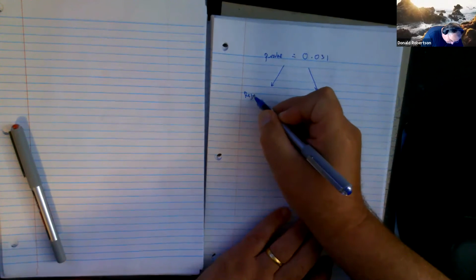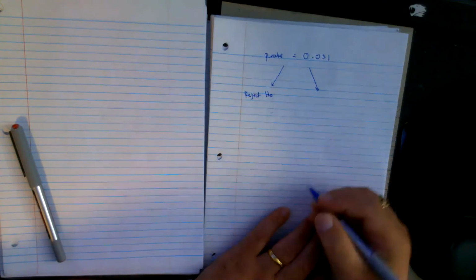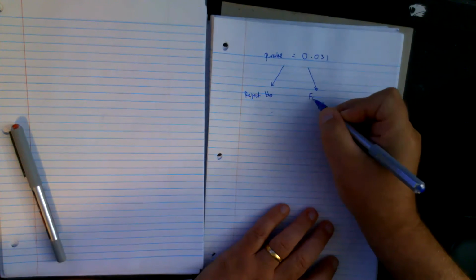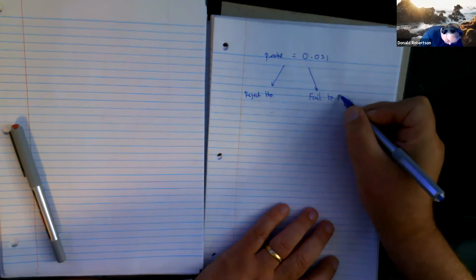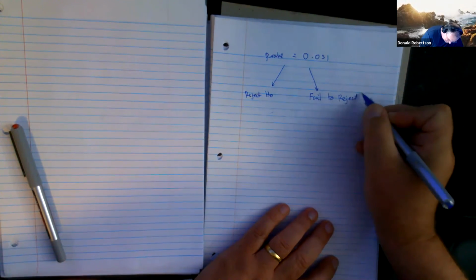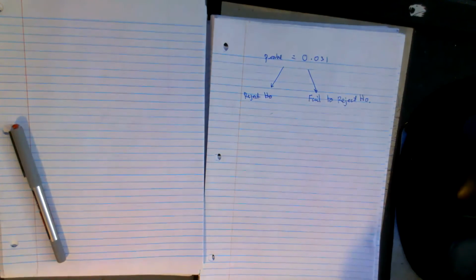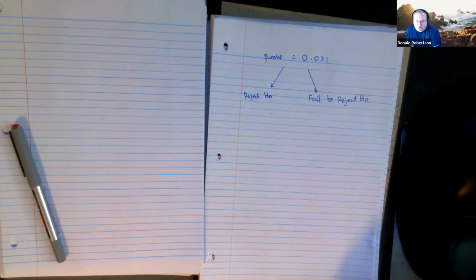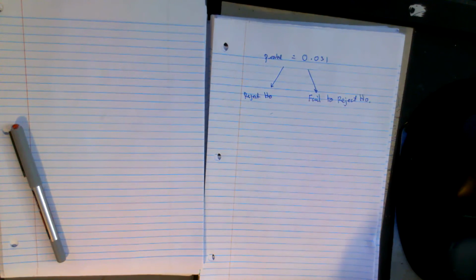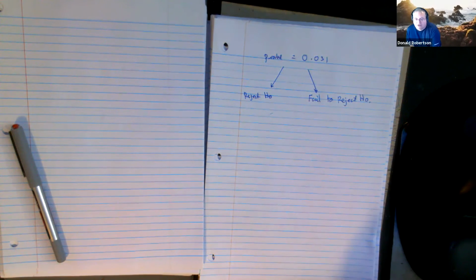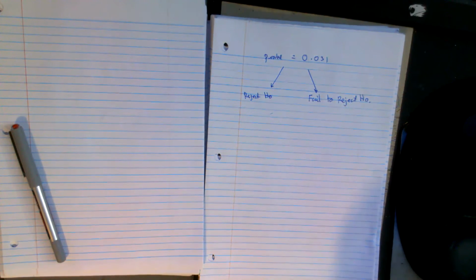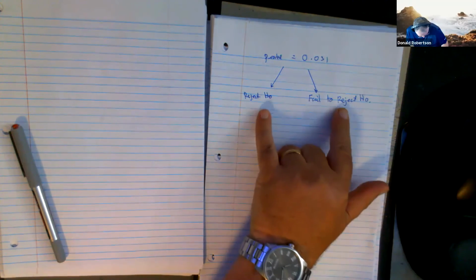There are two choices. You're either going to be able to say reject the null hypothesis, that's H naught, or you're going to say fail to reject. These are the only two answers you ever get to a hypothesis test. So you'll never mention anything in terms of rejecting the alternate hypothesis or failing to reject the alternate hypothesis. It's one of these two guys.